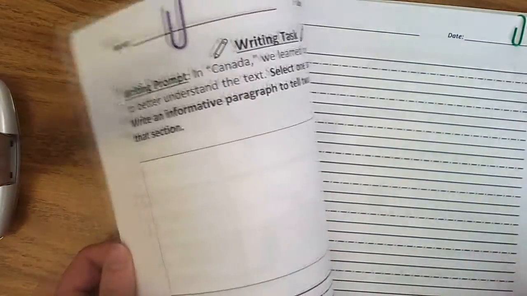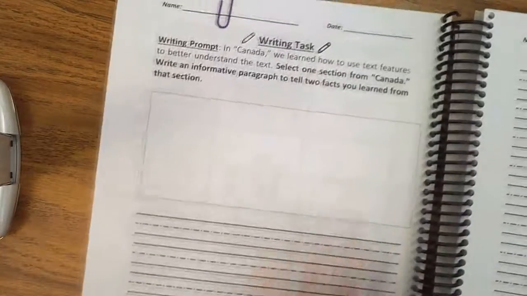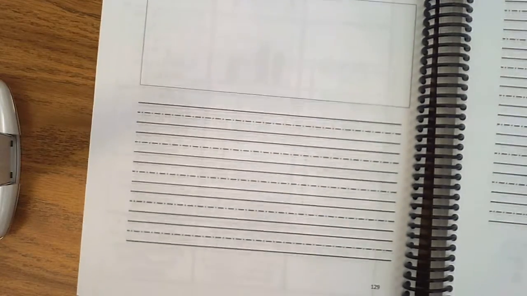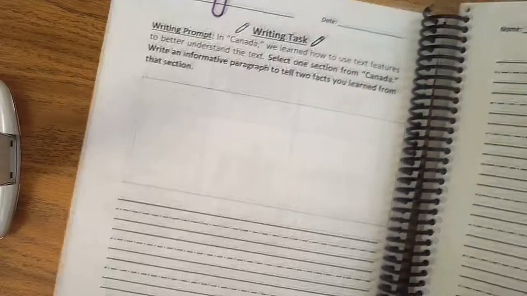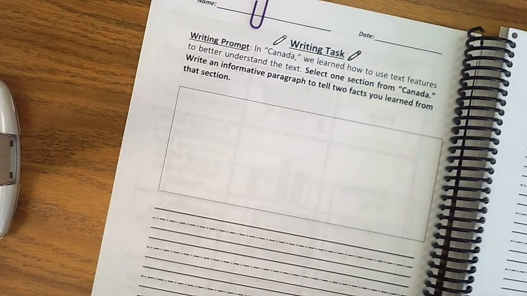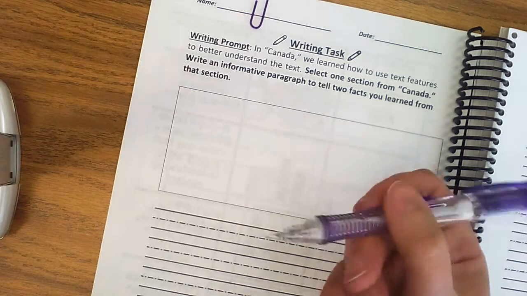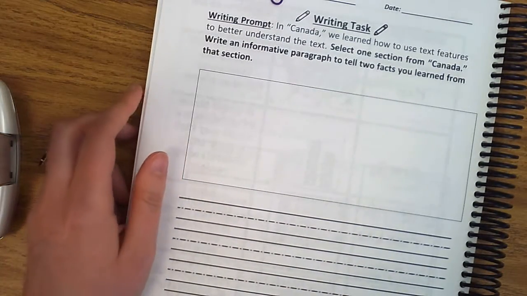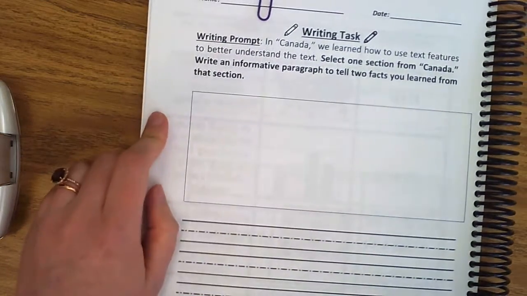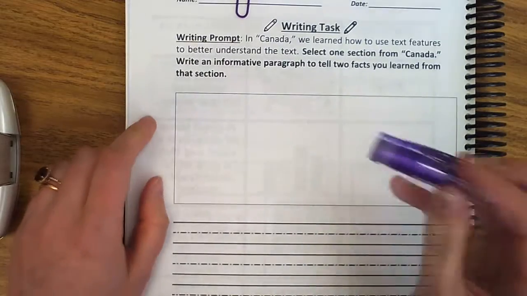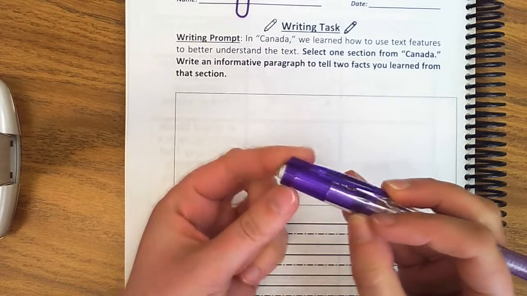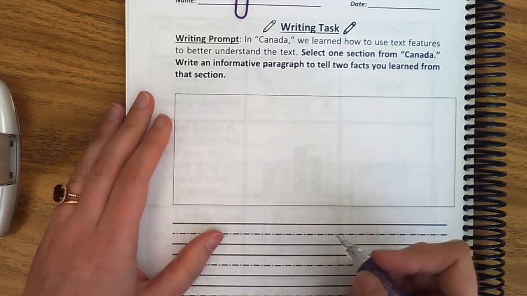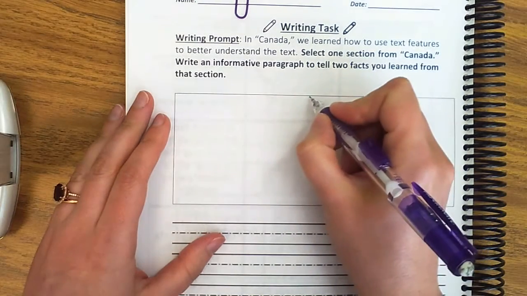So now I'm going to turn to my writing task page. This is on page 129 if you're inside of your blue ELA spiral. And I'm going to start drawing or sketching that teaching picture. Now remember, friends, I always start with regular pencil because why? Why should you always start with regular pencil, friends? If you said because if you make a mistake, you can just erase it, kiss your brain, you are absolutely correct.